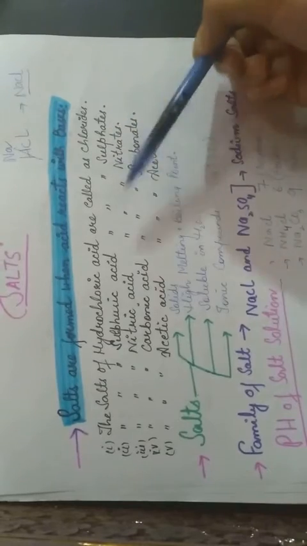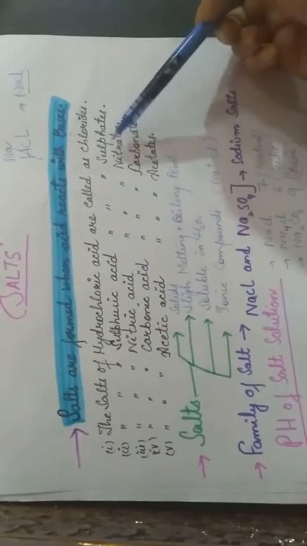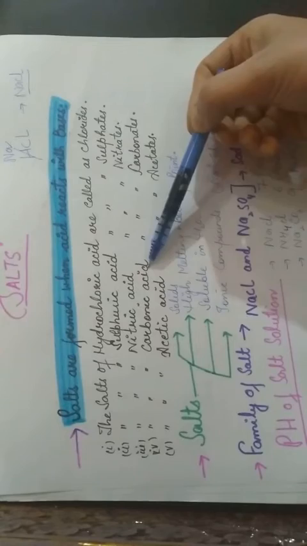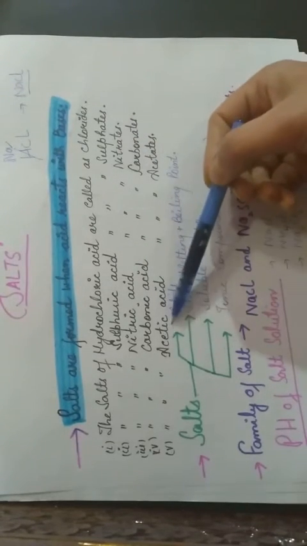The salts of sulfuric acid are called sulfates. Similarly, the salts of nitric acid are called nitrates. Carbonic acid salts are called carbonates. And last but not the least, the salts of acetic acid are called acetates.